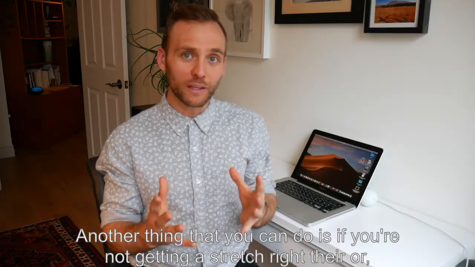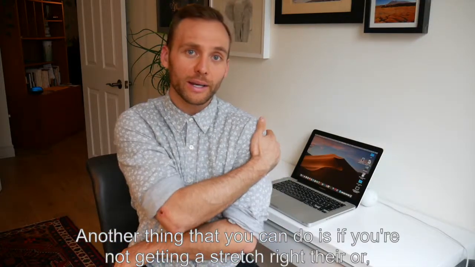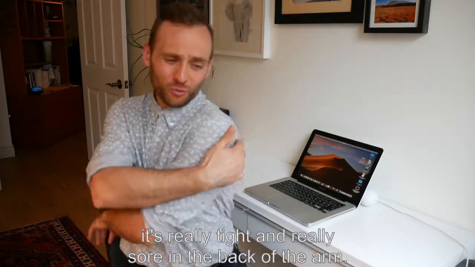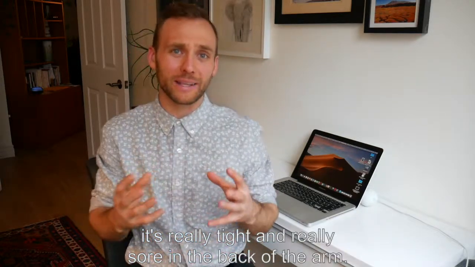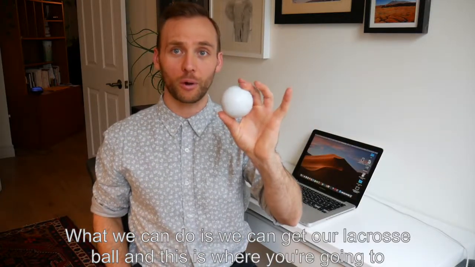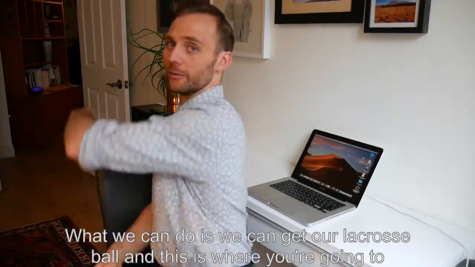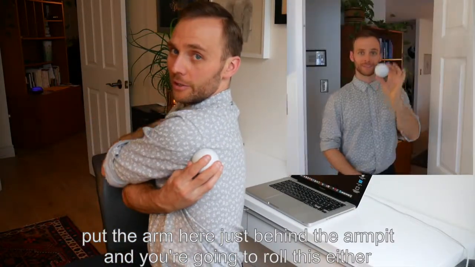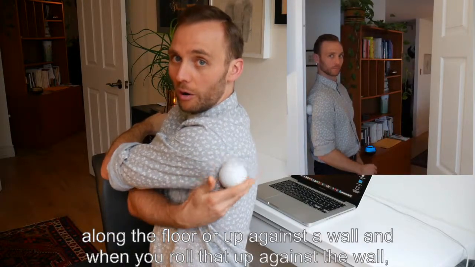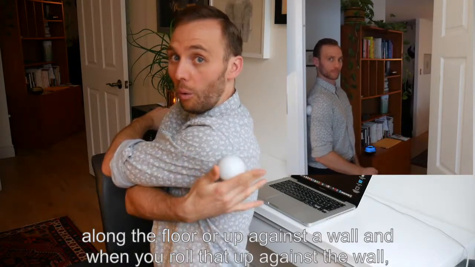Now, another thing that you can do, if you're not getting a stretch right there, or you're stretching and no matter what, it's really tight and really sore in the back of the arm, is we can get our lacrosse ball. And this is where you're going to put the arm here just behind the armpit, and you're going to roll this either along the floor or up against a wall.